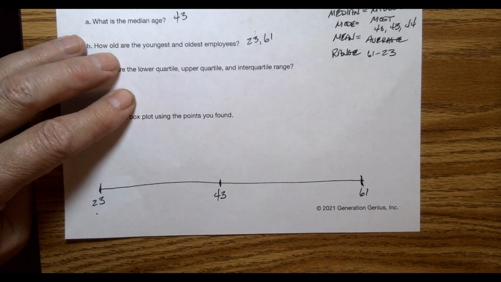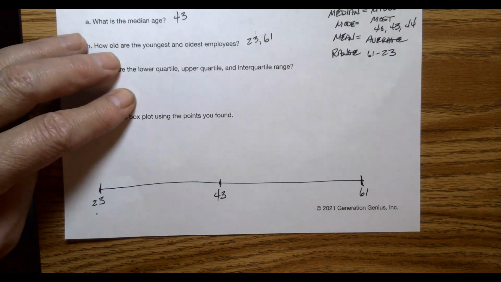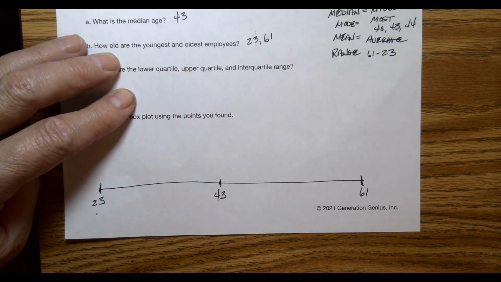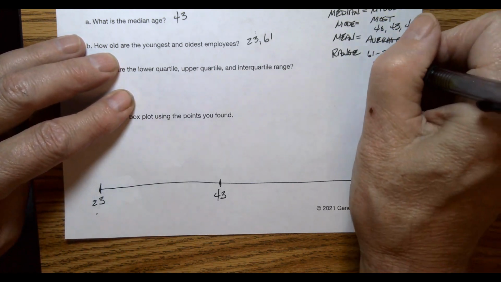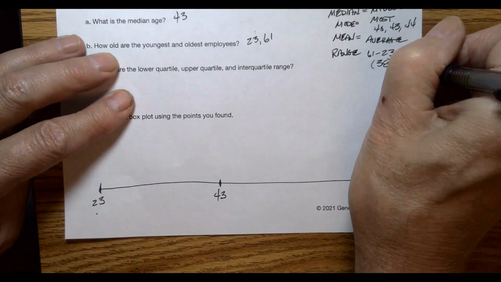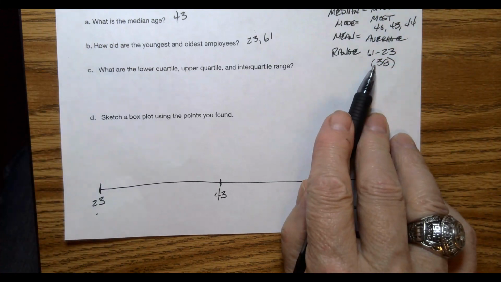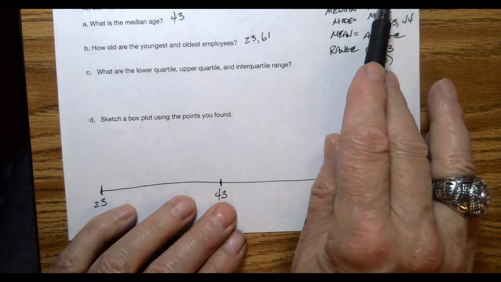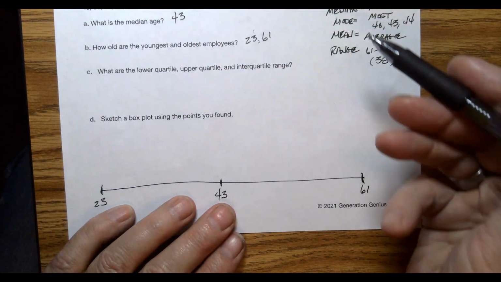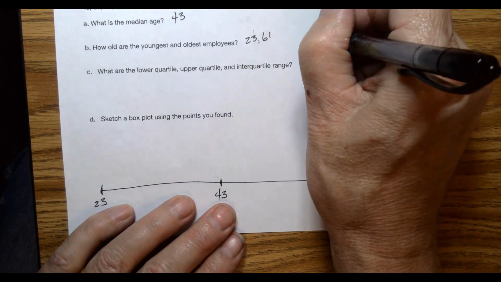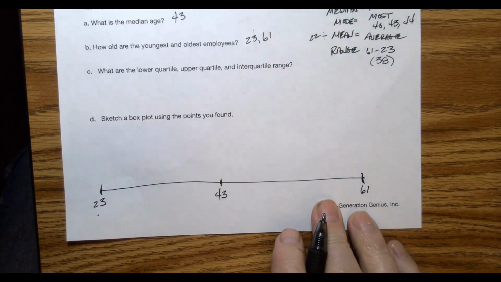61 minus 23 is 38. So in this example, 38 would be our range. Okay? Our average, we would take all these numbers, add them up, and divide them by 22. So we would divide this by 22, and that would give us our mean or our average.